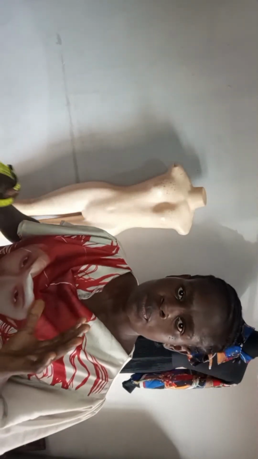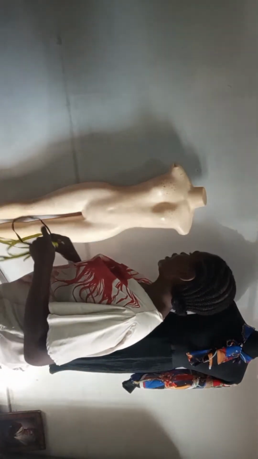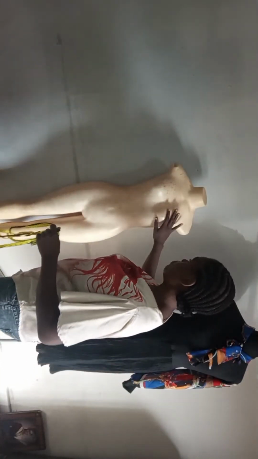What are the basic measurements that you need to know? What are the basic things you need to measure? We have the bust. This is the bust. When you have a client that you want to measure, you have to measure the bust, depending on what you are sewing. If you are sewing skirts, you don't need to measure the bust. Now, here is the bust.